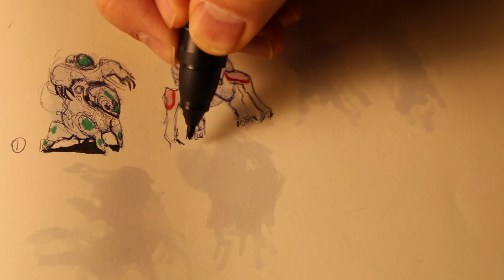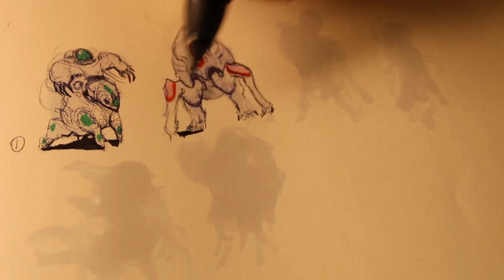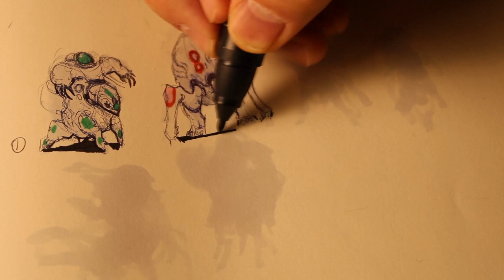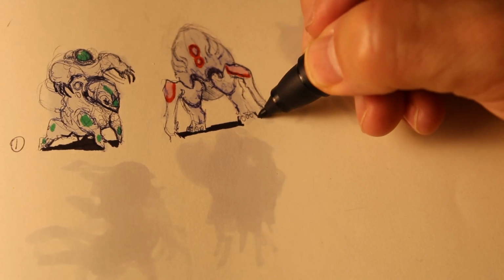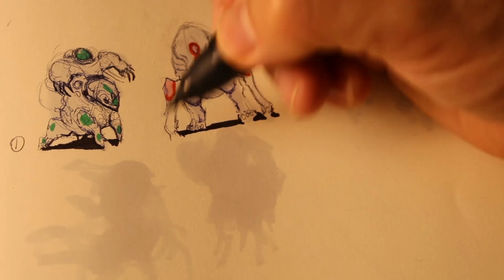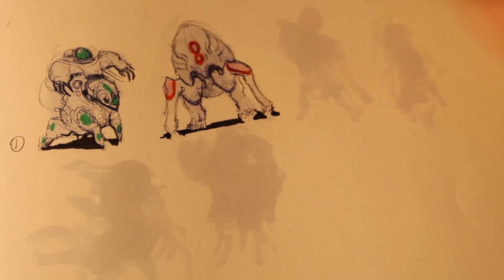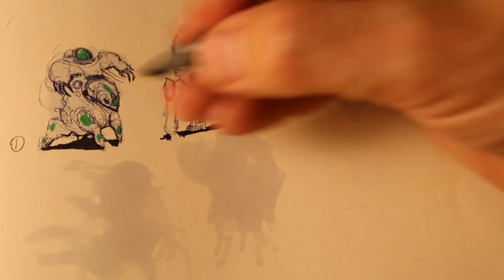Okay, so we're going to do the ground shadow technique again. We're going to put in that. We're going to leave that space open for that back foot a little bit, and then that hand, and then put just like a little hint of a shadow there. And there we go. Okay, we got number 2.